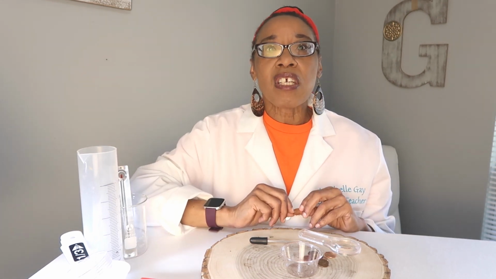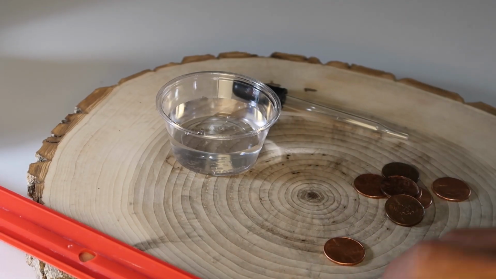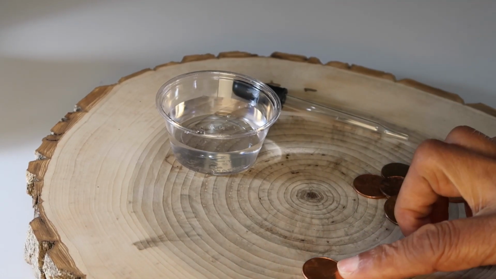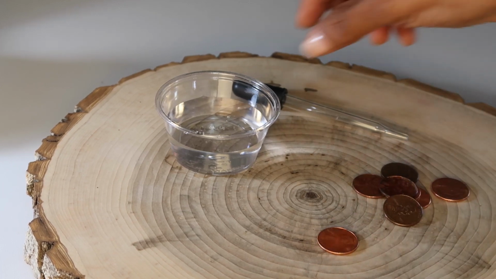Notice during this observation, we've only used what? Our sight and touch. We have not tasted nor smelled, nor did we have to listen to it. All right, get your materials ready, and we're going to observe how many drops of water our penny can hold. So we have our penny here. And this is the penny we're going to use.